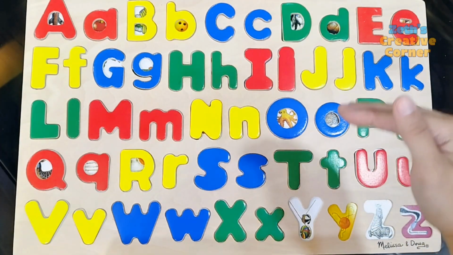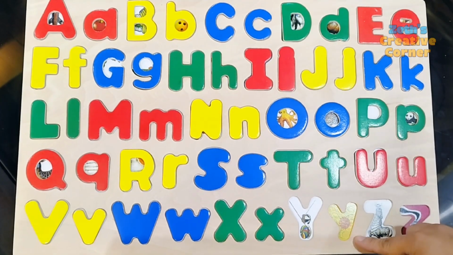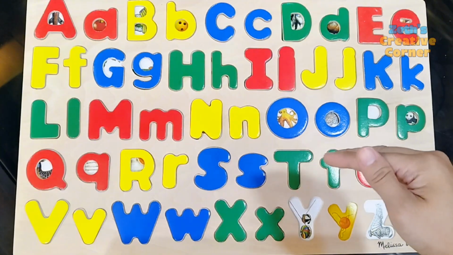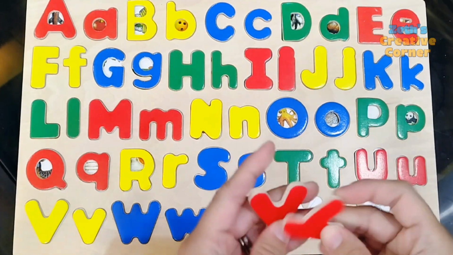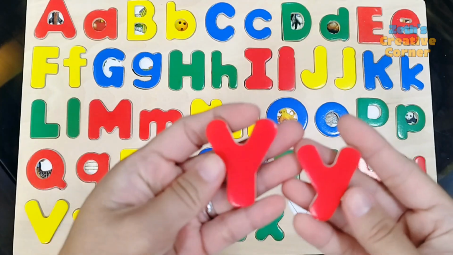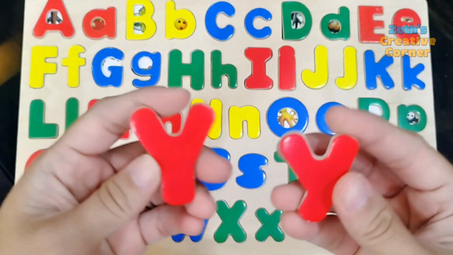Okay, the next one is for yo-yo and yarn. And they start with the letter Y. Y, big letter and small letter.